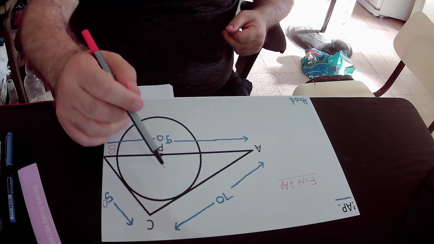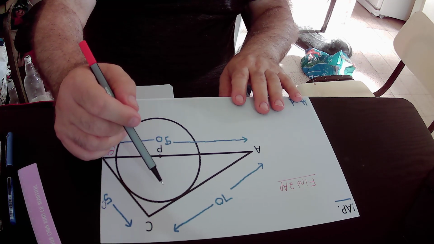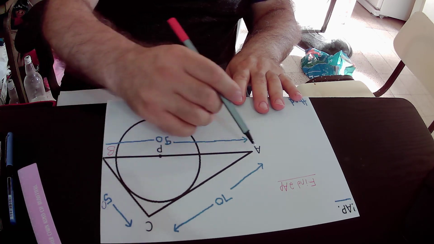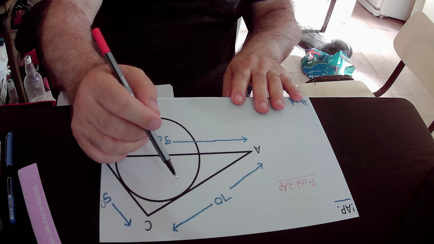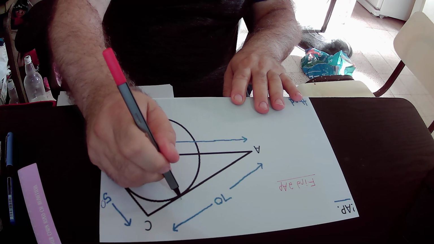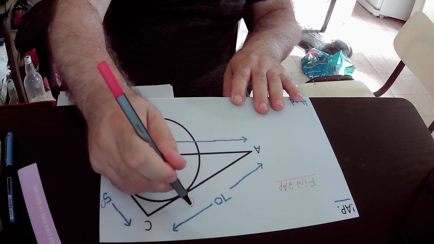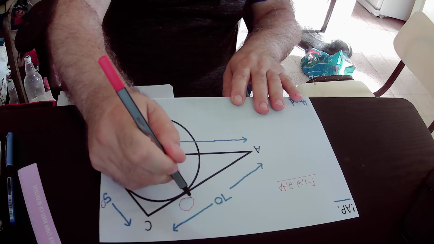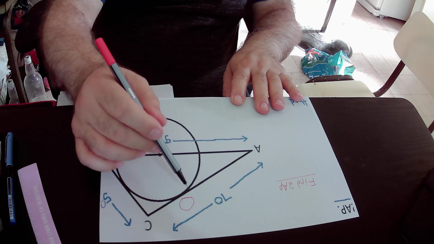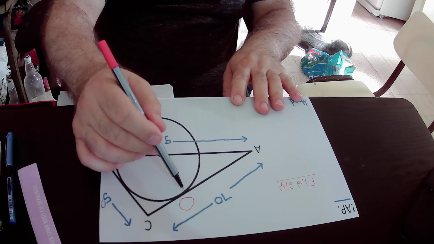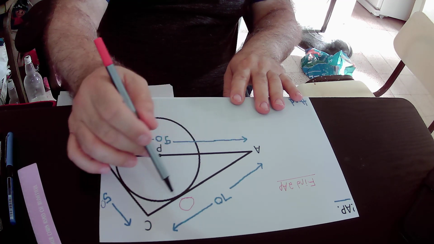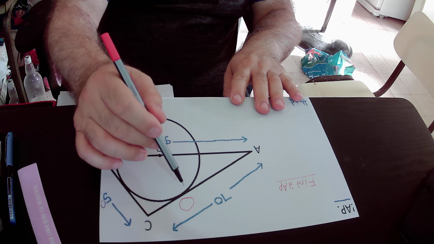The first tangent is side AC of the triangle, which is tangent to the circle at a point that we will call point O. Side AC of the triangle is tangent to the circle at point O, or the touching point between side AC of the triangle and the circle is point O.